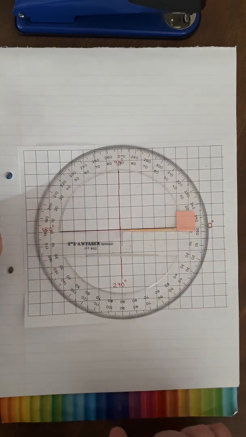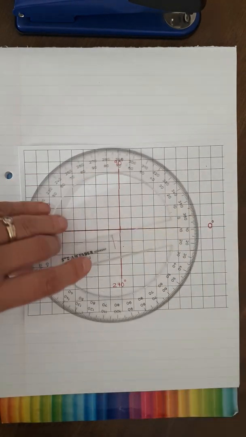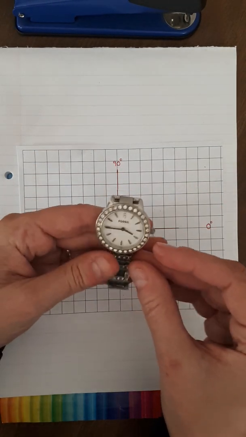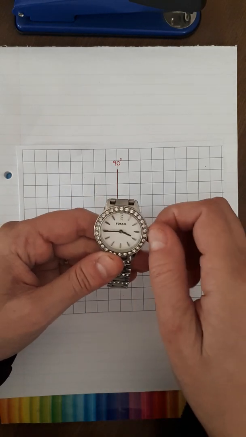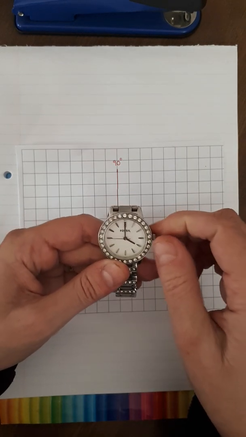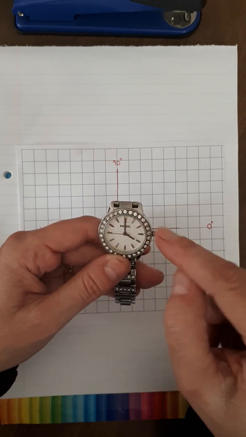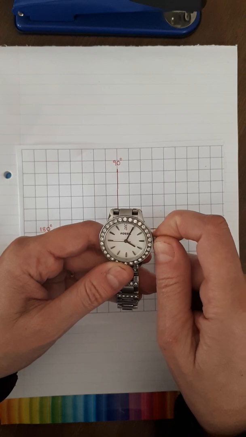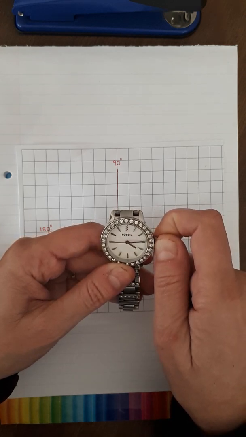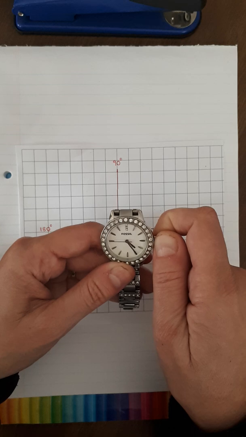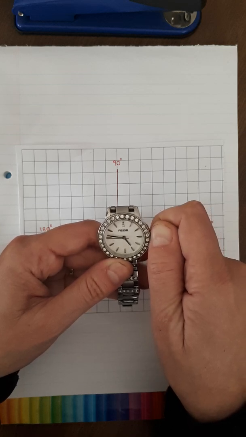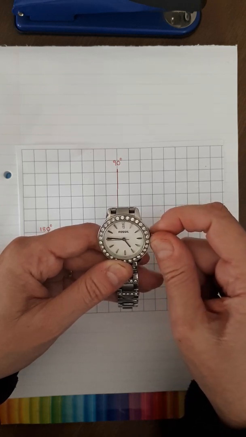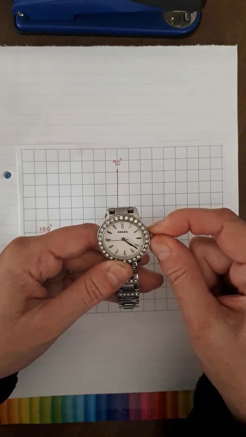That's 360 degrees. Now, the other thing that you need to know about rotation, you need to know whether you are rotating clockwise or anti-clockwise. So if you look at this long arm of the clock, of my watch, if I move it clockwise, it means I am moving that arm in the same direction that a clock would move. So that's clockwise. This one is anti-clockwise. This is an anti-clockwise movement.